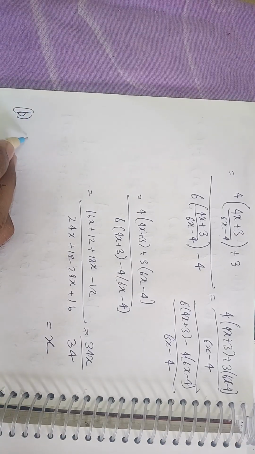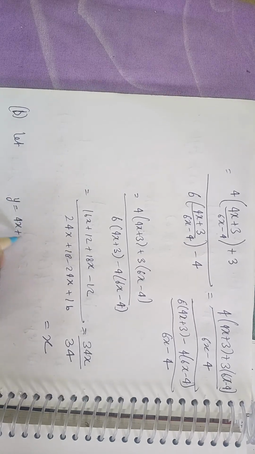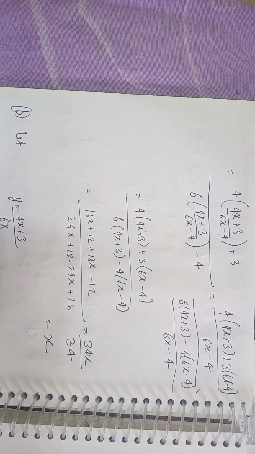Now look at part b. Let y = (4x + 3)/(6x - 4).